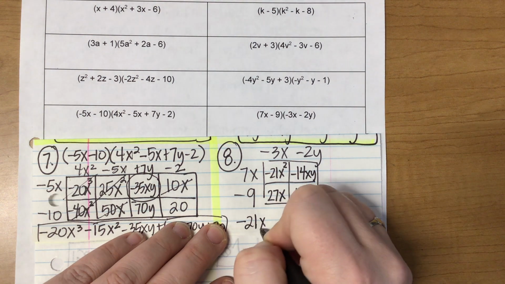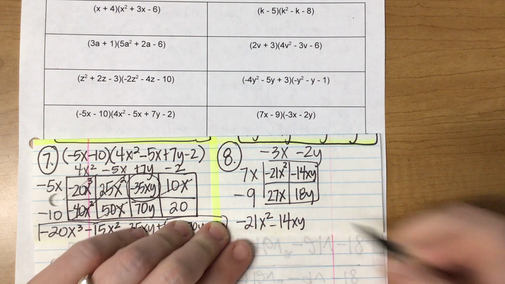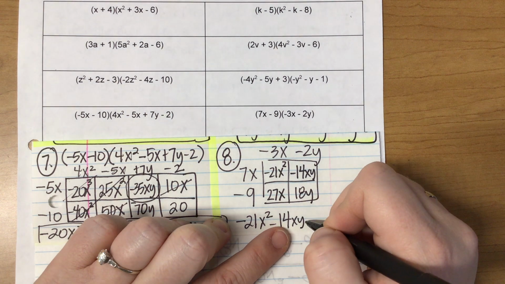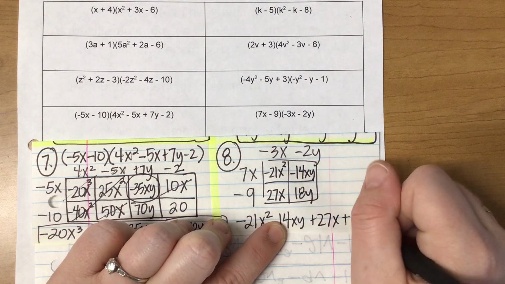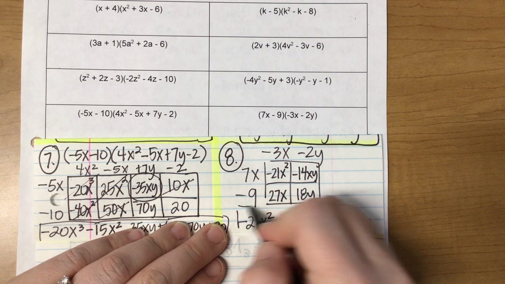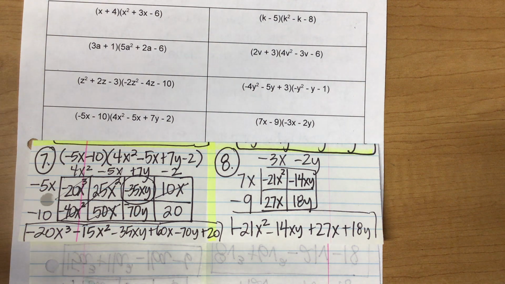Negative 21x squared minus 14xy, degree of 2, plus 27x plus 18y. It can get big fast, and it can get ugly fast. Find a way to organize your work. Also, make sure that your plus sign doesn't look like a negative 12.